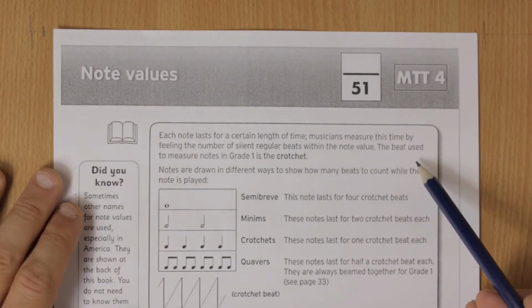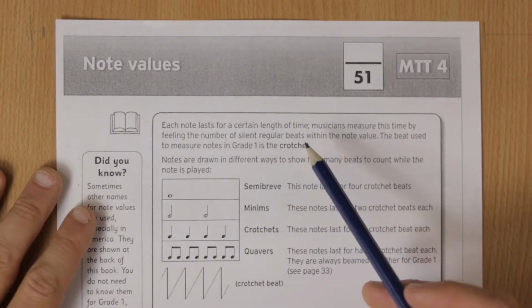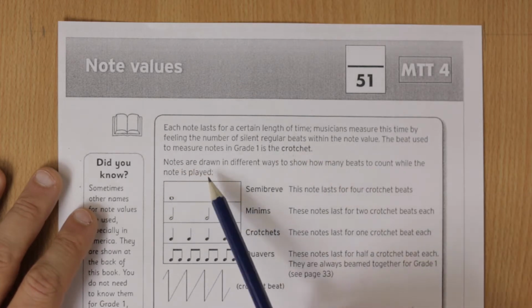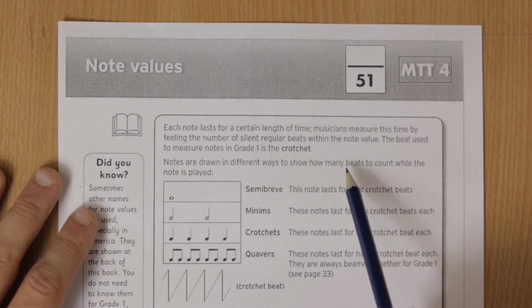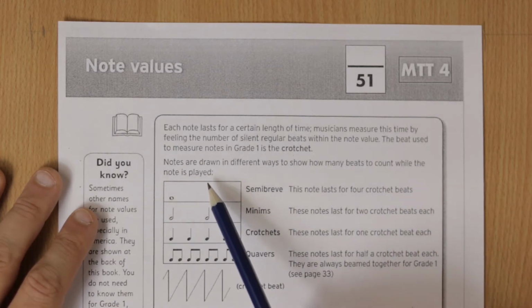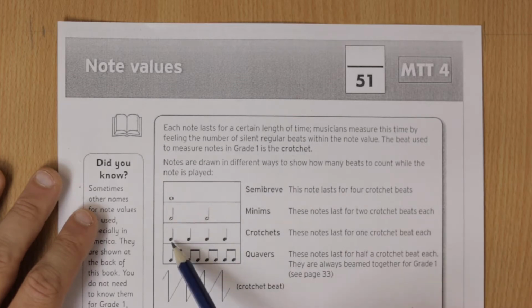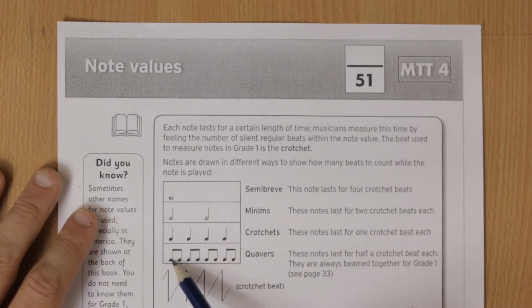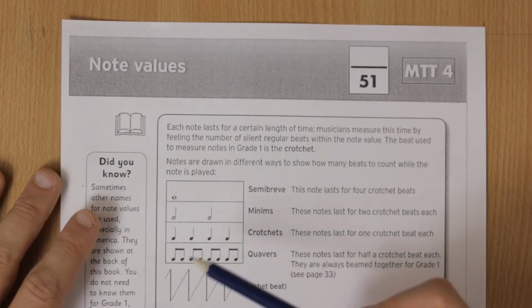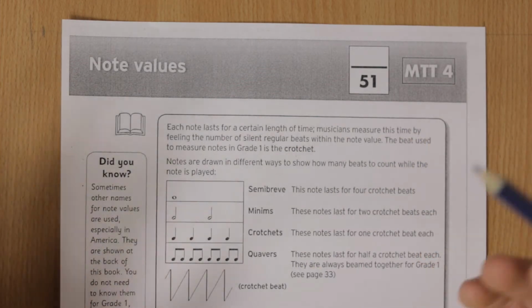The beat used to measure notes in grade 1 is the crotchet. So remember that word, crotchet. Notes are drawn in different ways to show how many beats to count while the note is played. So what this means is we've got different notes that look different. Some are hollow circles, some are hollow circles with a stem, some have filled in circles with stems, some have filled in circles and tails as well. And these we count for different lengths of time, so it means we hold notes for longer or shorter.